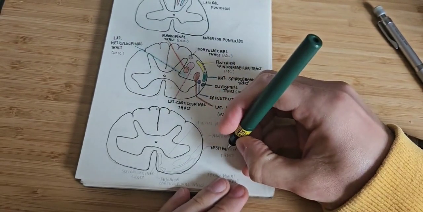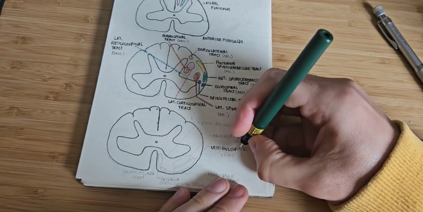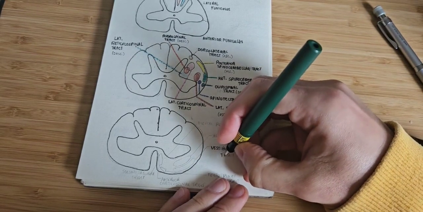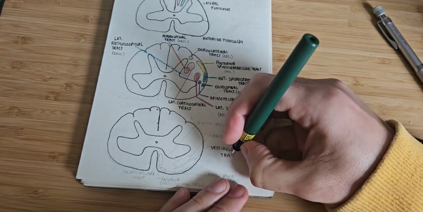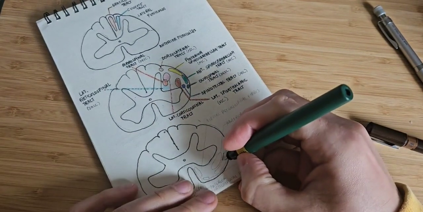I hope you can see, guys. Vestibulospinal tract. This one.